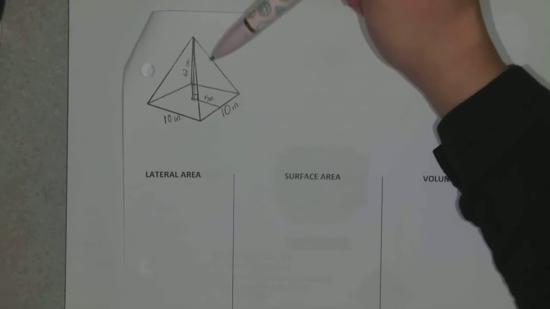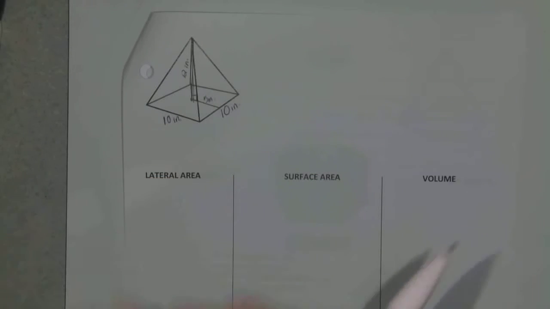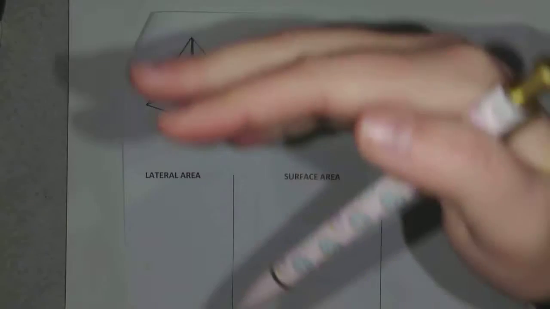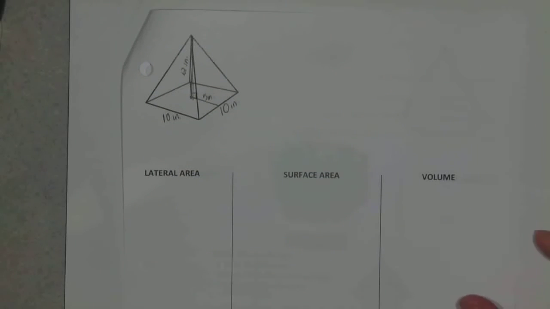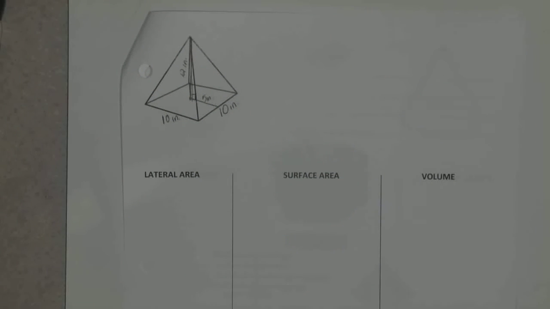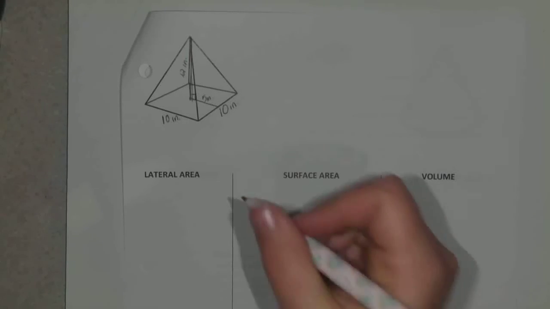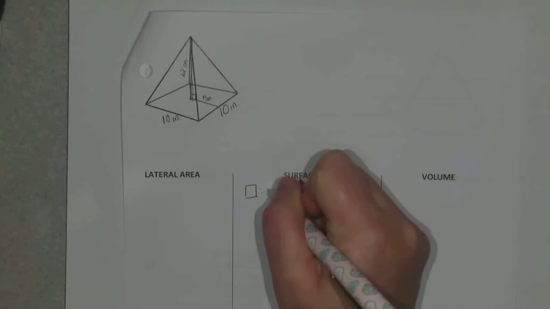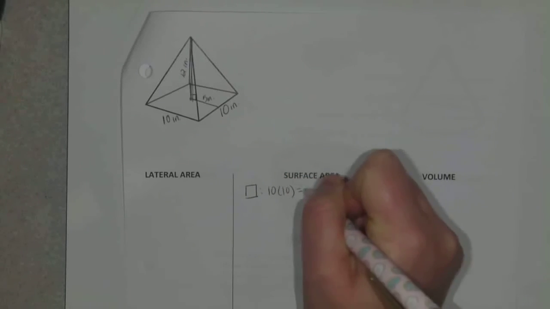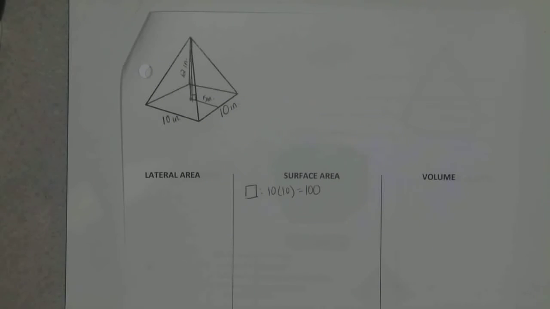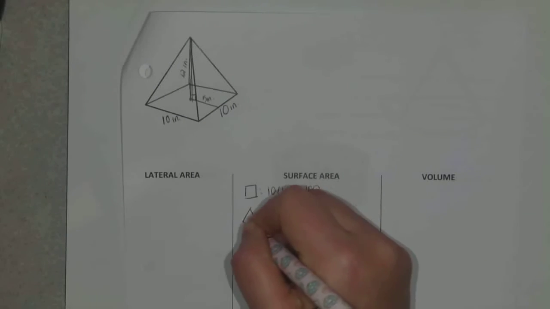Because this pyramid has polygonal shapes that make up the sides, we can find the surface area with the same method that I was using for the prisms, which is just figure out what shapes you're working with, find the area of those shapes and add them together. So we've got a square, obviously that's 10 times 10, so that's 100. That was easy. And then we've got these 4 triangles.